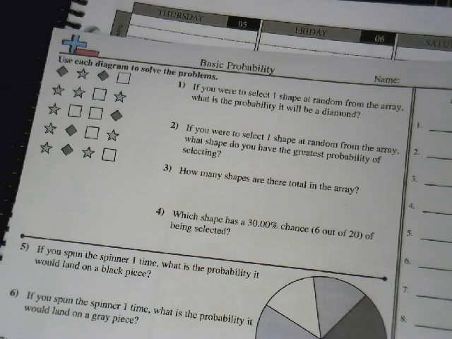So, count the diamonds. Give everyone an opportunity to think, because they stop thinking when you shout out. I want it as a fraction. So, is your answer as a fraction? Yes, ma'am. I will not take that.